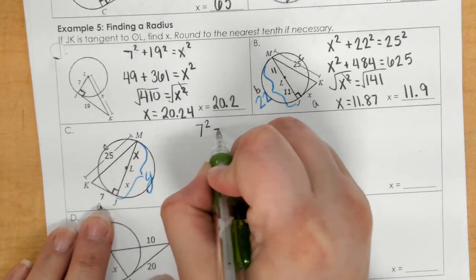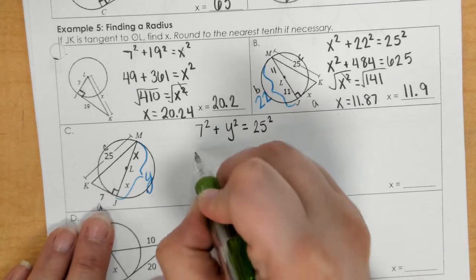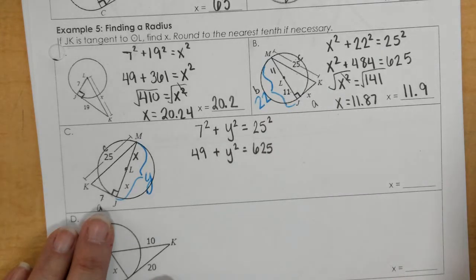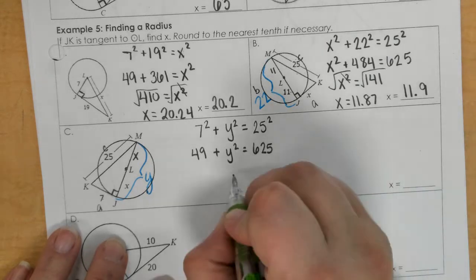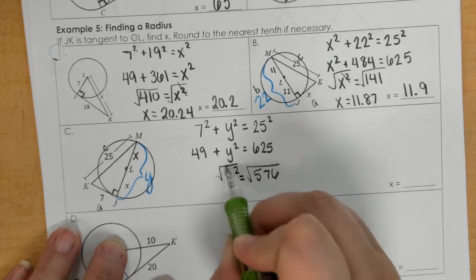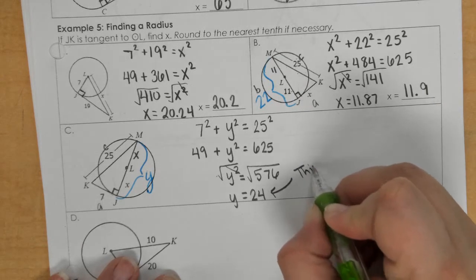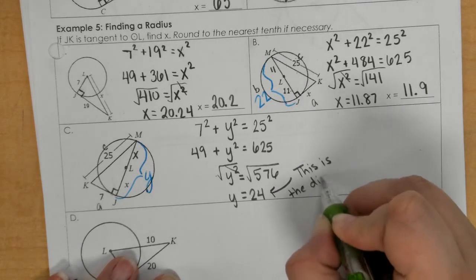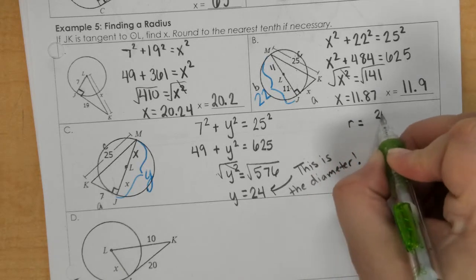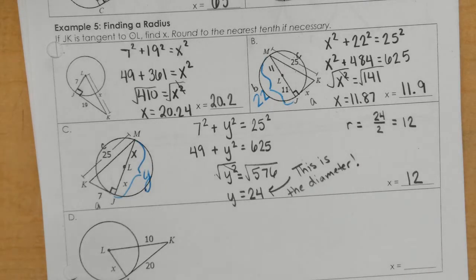We've got 7 squared. We called that whole length y squared. And then this length is 25 squared. So if I subtract the 49 from both sides, we get that y squared is 576. And if I take the square root of this, I get that y is 24. But you have to remember that this is your diameter. And if I want to find the radius, I would take the diameter divided by 2 and get 12. So my x is actually 12.